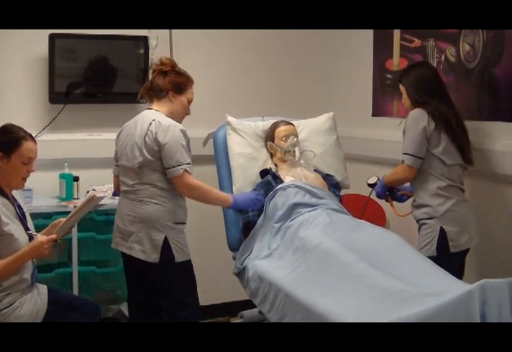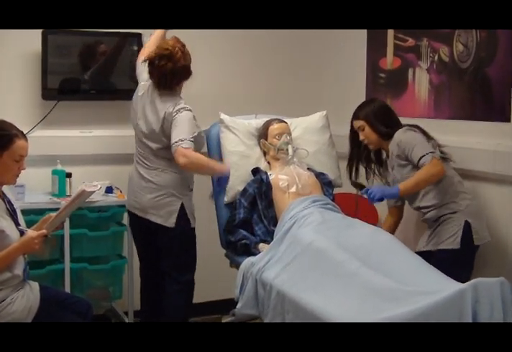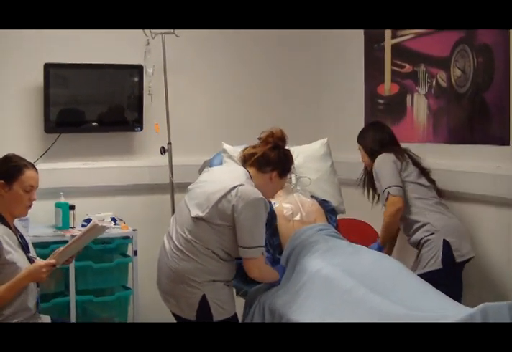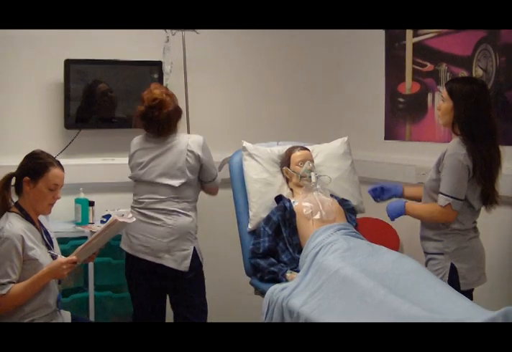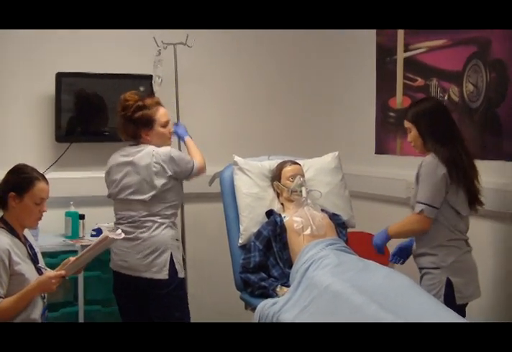IV access should be gained using a large bore cannula, and IV fluids should be commenced to replace the lost fluids. 1 litre of crystalloid fluid should be infused over 1 hour, and another litre should be administered in the second hour. His blood pressure should be reassessed during the infusions.